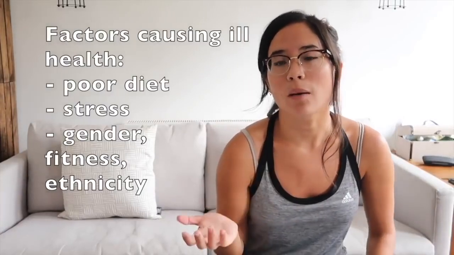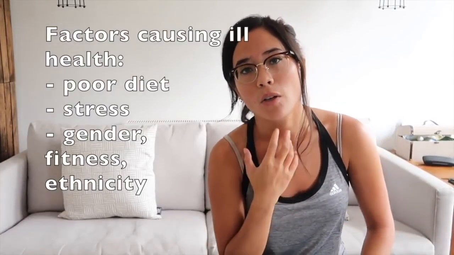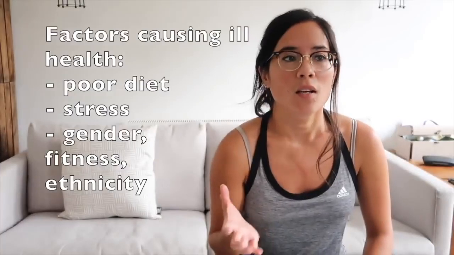So obviously men will get prostate cancer, girls won't, because we don't have a prostate. Women may get breast cancer. Men can get breast cancer, but very rarely, because obviously they have less glandular tissue there. Things like your ethnicity may affect how likely you are to get a certain disease.